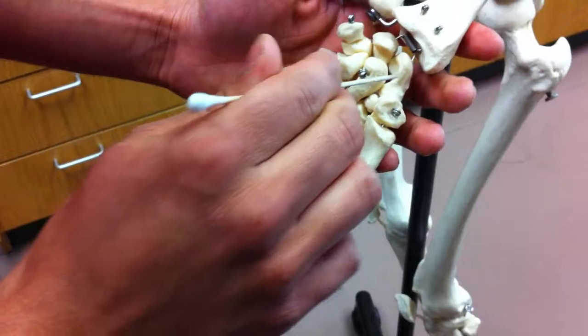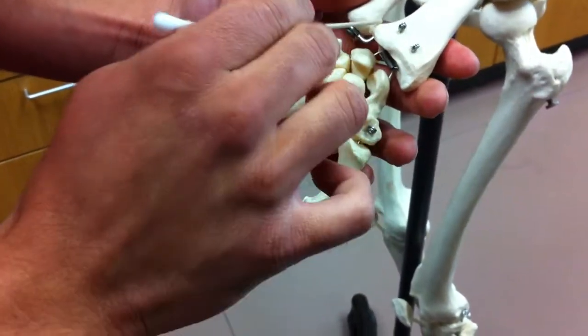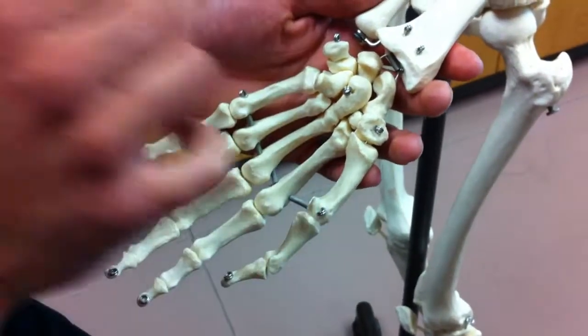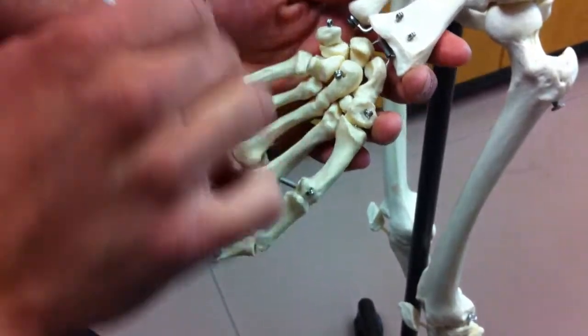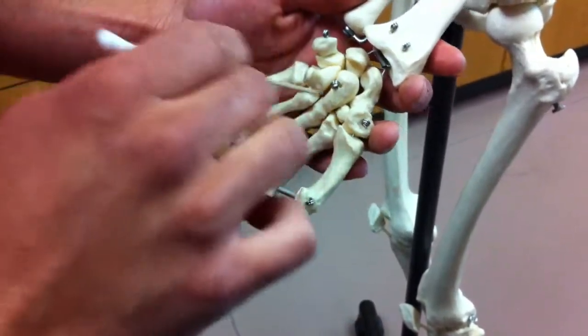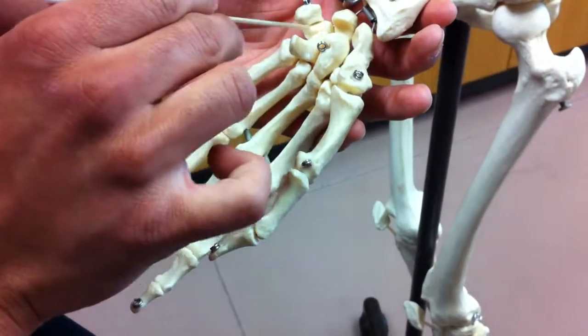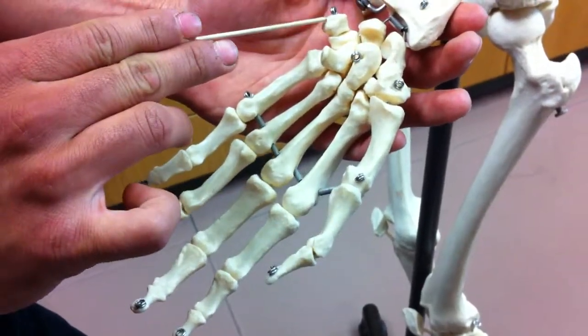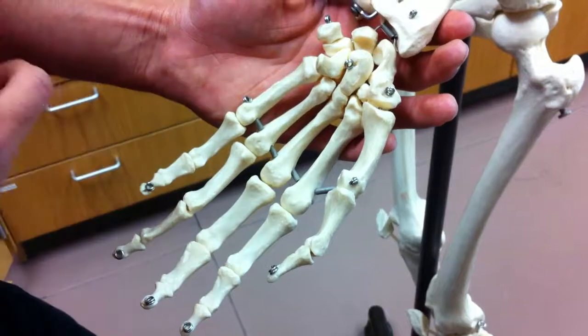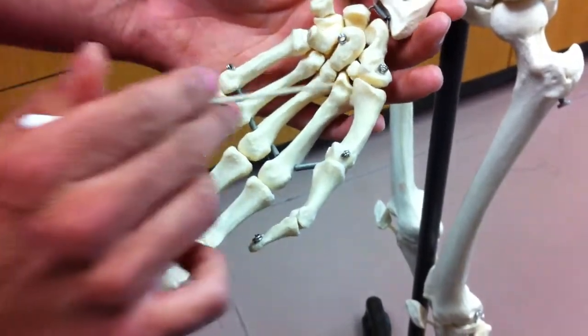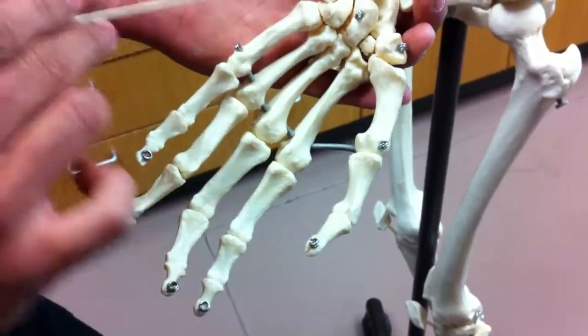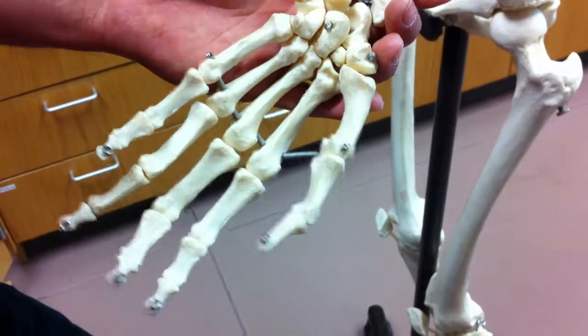Starting on this side, again, what articulates with your radius is your scaphoid and your lunate. I'm going to move this way, not clockwise, but the other way. So you have your scaphoid, lunate, triquetral, your pisiform here at the edge, your hamate, capitate, your trapezoid, the small bone here, and your trapezium.